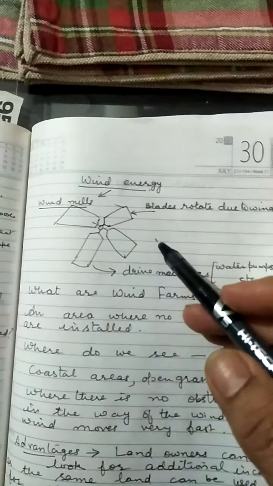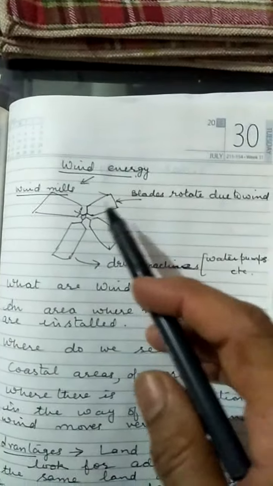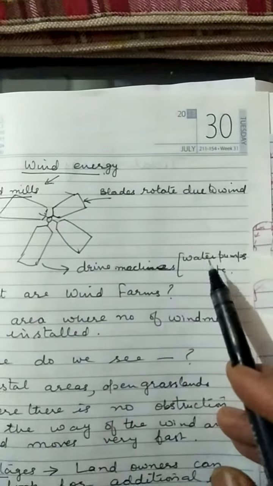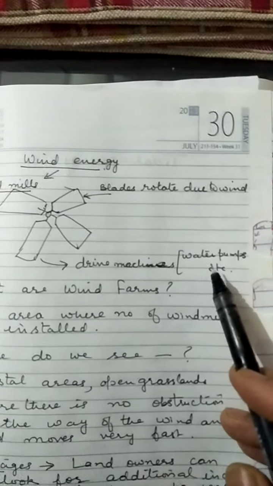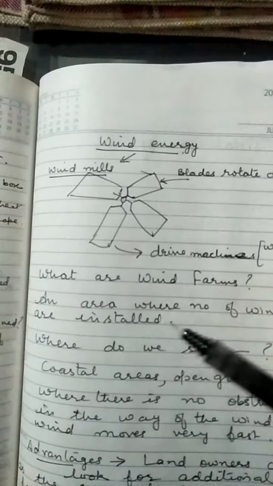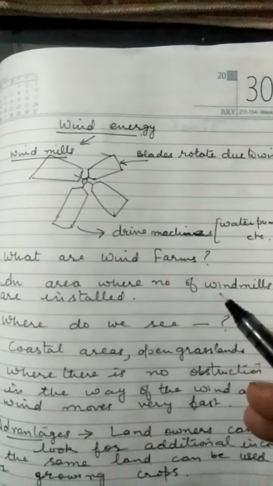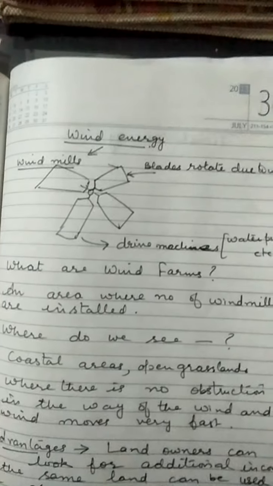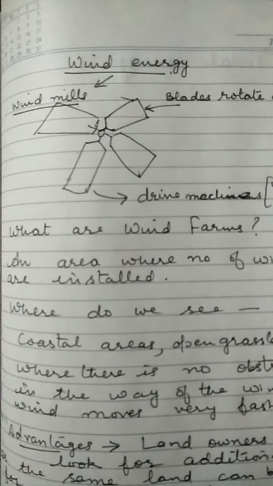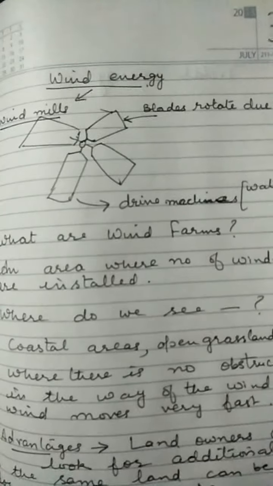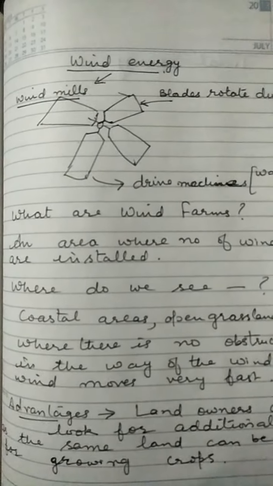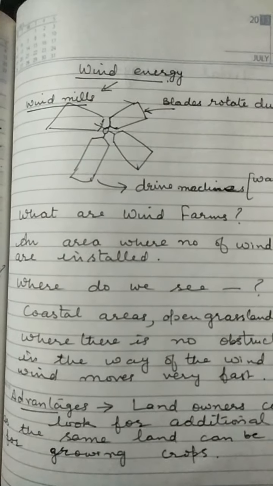So with the help of wind, the blades move and drive the machine, and we can pump out water with the help of the machine. What are wind farms? A wind farm is an area where a number of windmills are installed. Where do we see such kinds of windmills? These are found in the coastal areas and open grasslands. Why so? Because in these areas, there is no obstruction in the way of the wind.